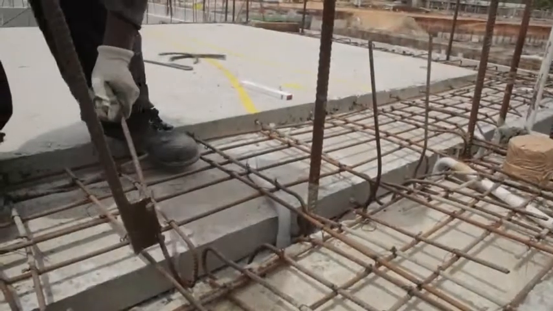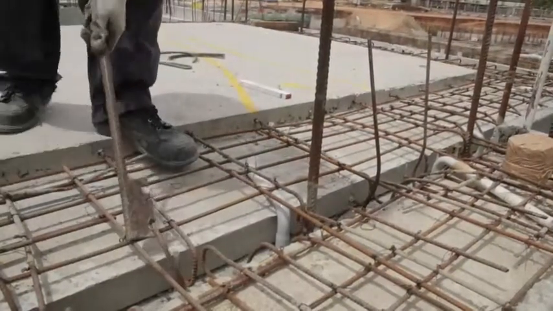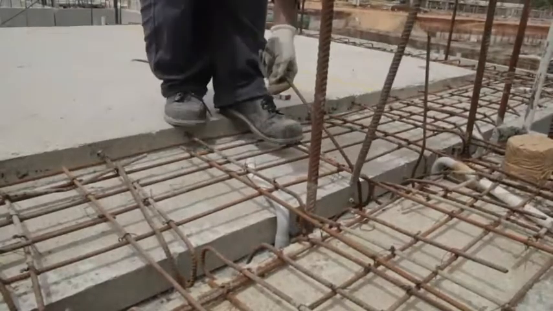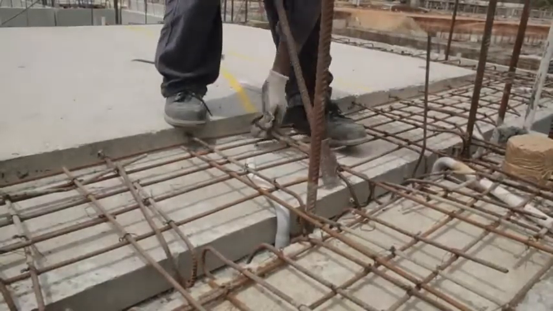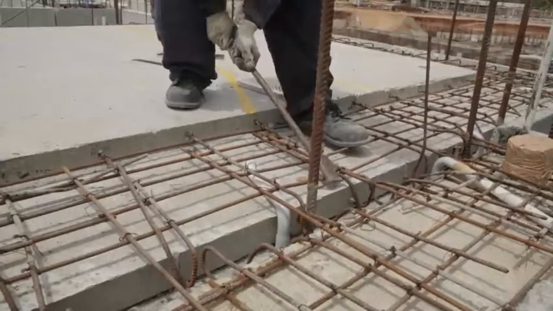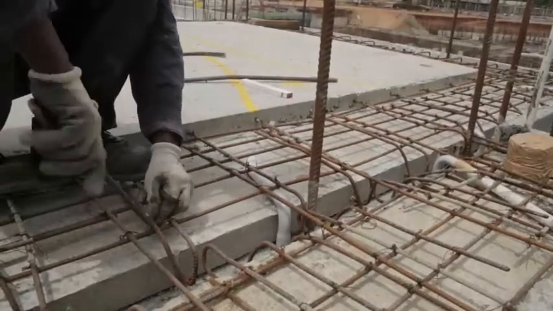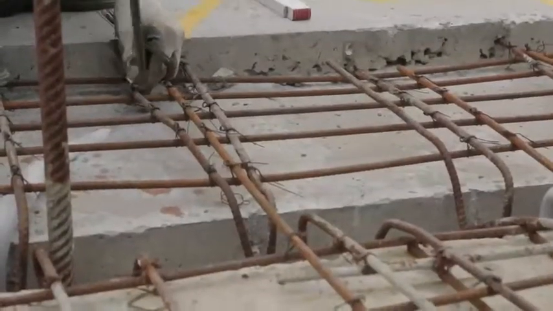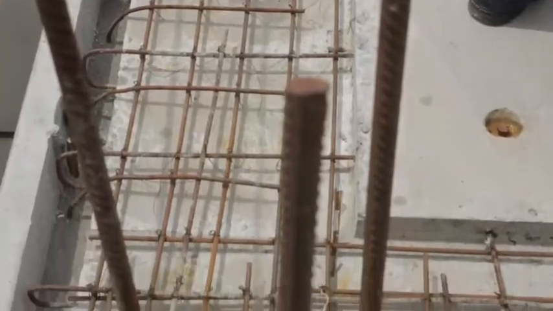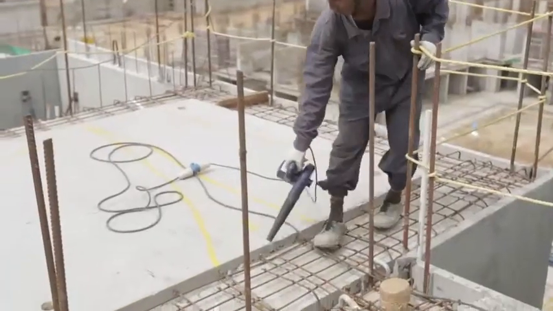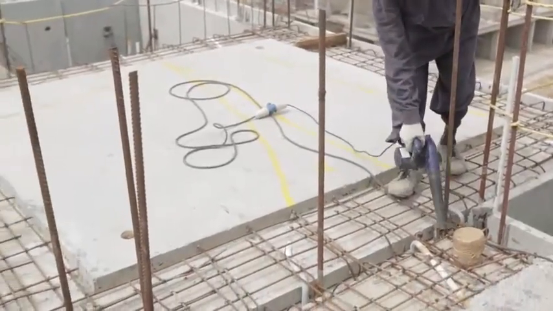MEP and rebar connection work must be completed before starting the stitch concrete. Interlocking of reinforcement bars of slab and wall panels is done as per the design. Then all joints are cleaned by air blowers.